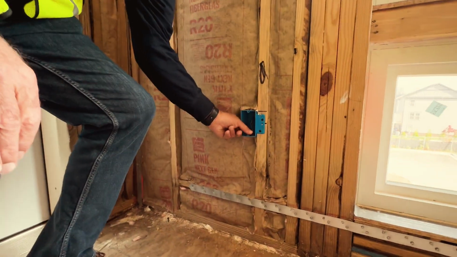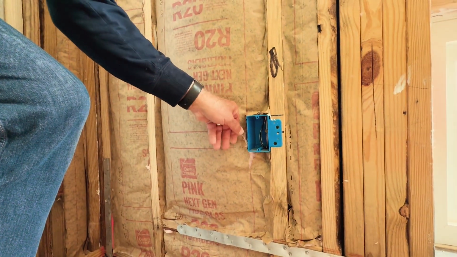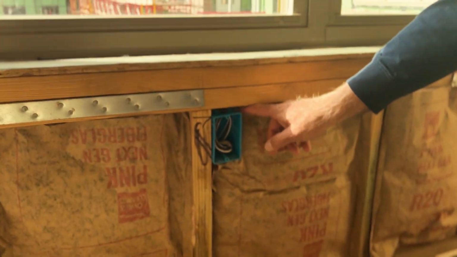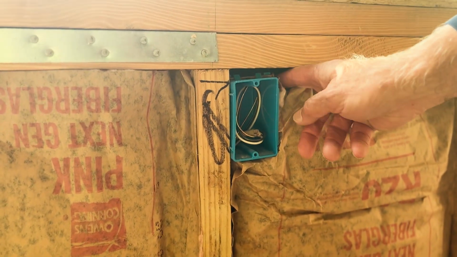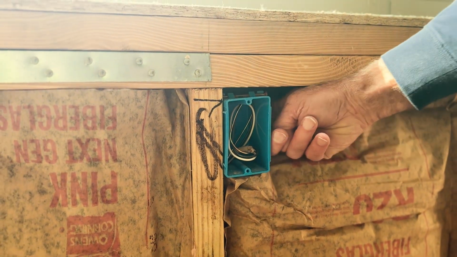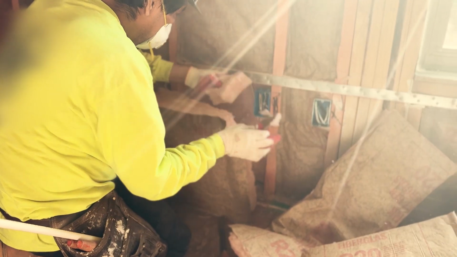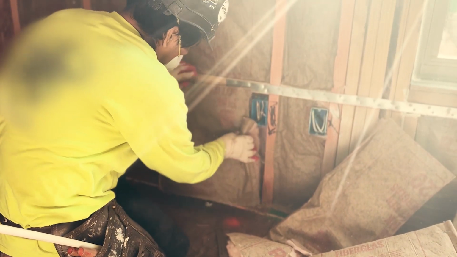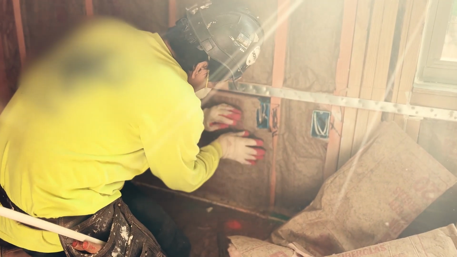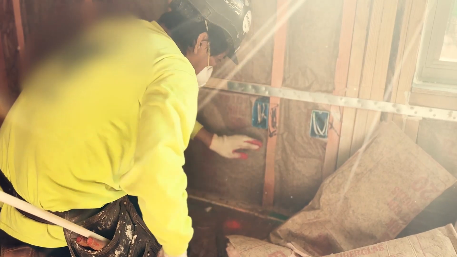Inspect behind electrical boxes to ensure insulation is installed between the back of the box and the sheathing. You don't need to check every box. Instead, inspect at least one per room in single-family homes or one per unit in multifamily buildings. Ensure the insulation has been neatly split around any wires entering the box.